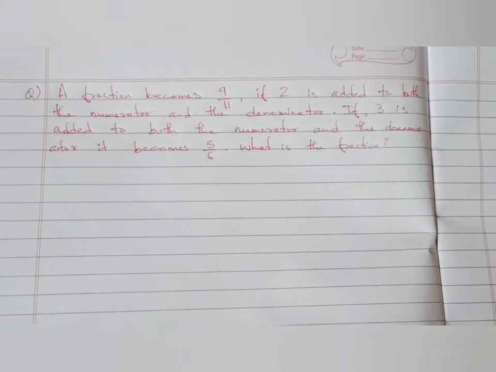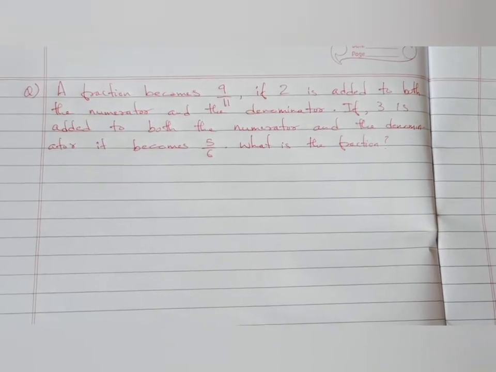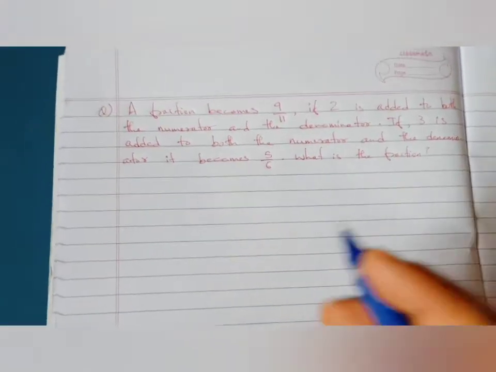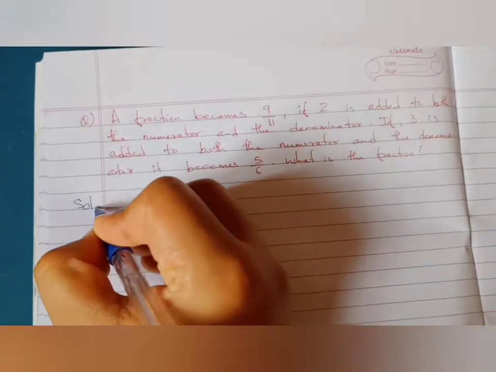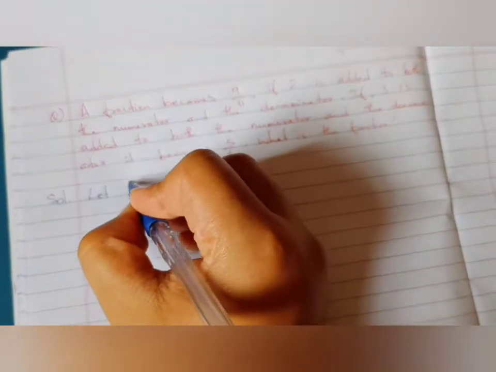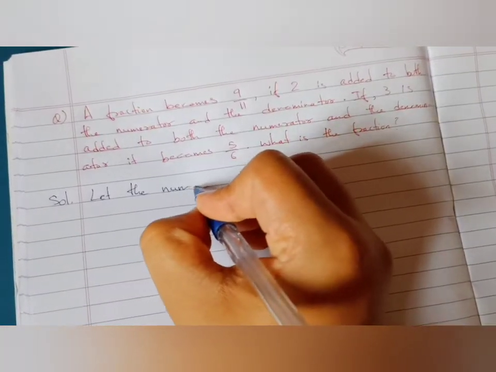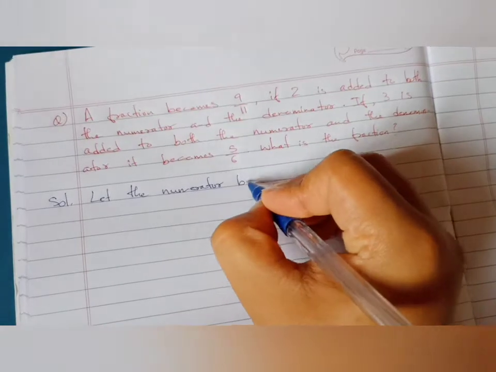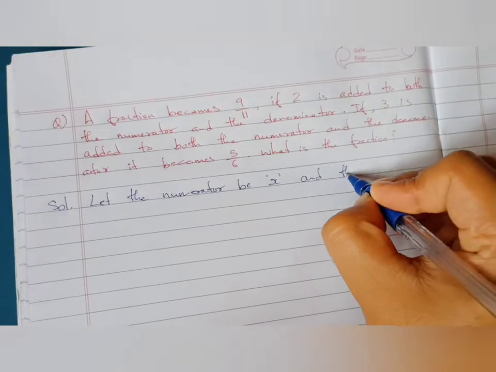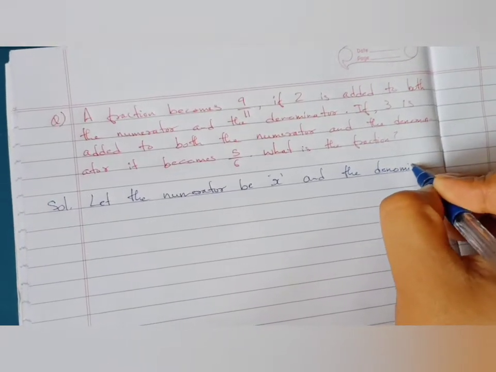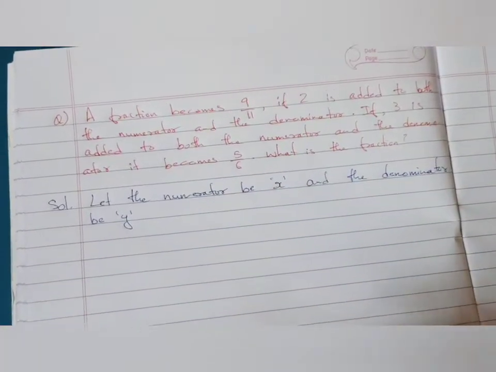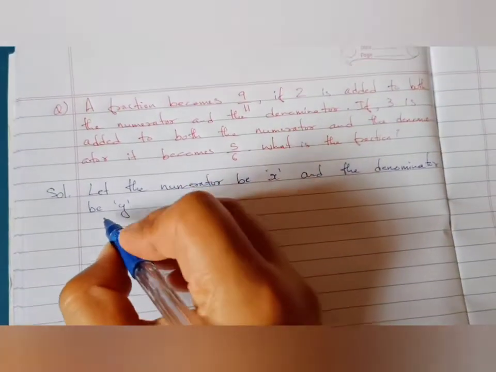So a fraction has two components, that is a numerator and a denominator, and both of which are missing in this particular question. So the first and foremost thing that we will do in order to start our solution is assume the two components, that is the numerator and the denominator. So we'll assume, let the numerator be x and the denominator be y.